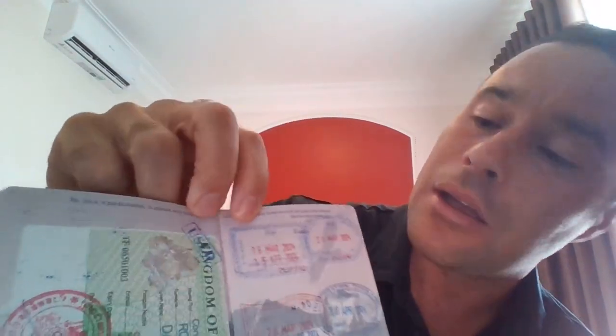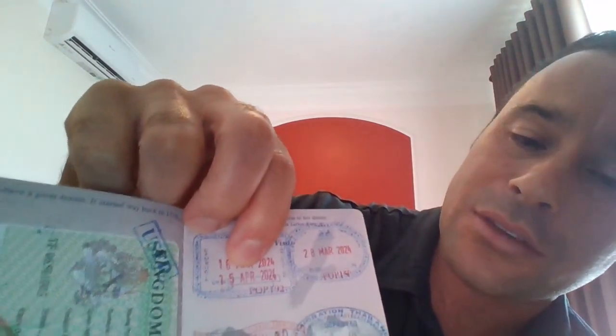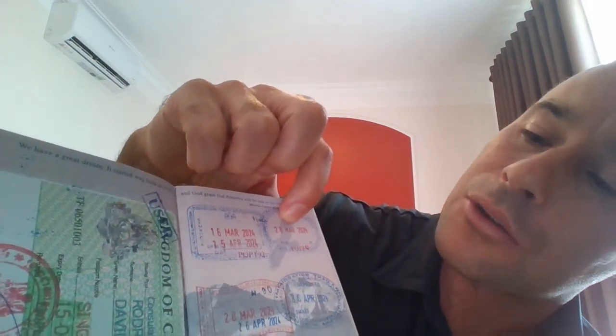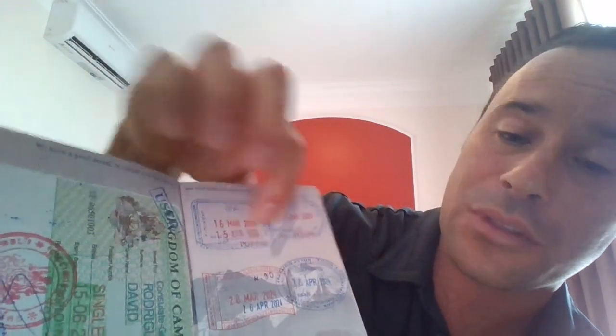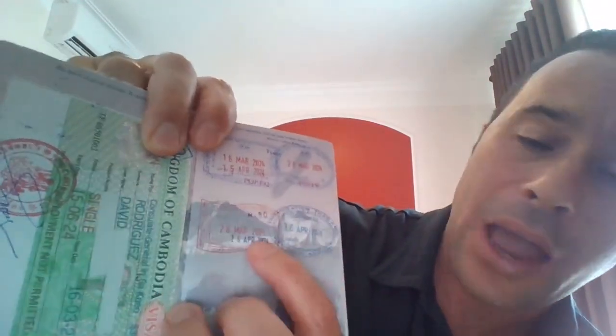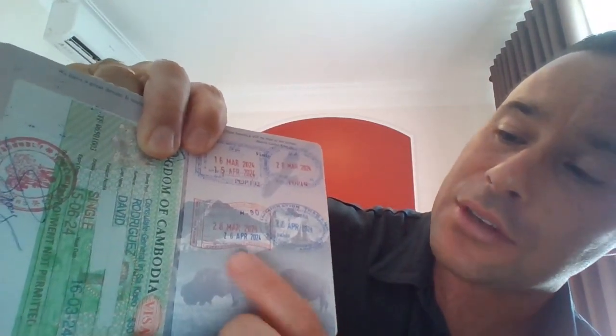And here I entered on March 16th, and they gave me till April 15th. And then here's my exit stamp that shows that I left on March 28th. So that was within that time. And as you can see, I also went back to Thailand a separate time later on after the extension was granted, and they let me back in.